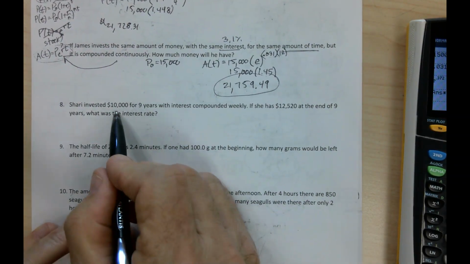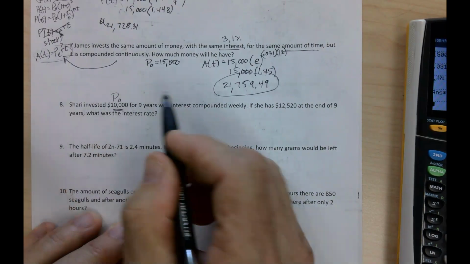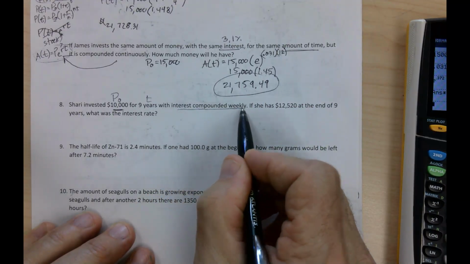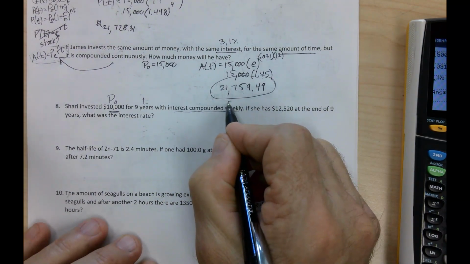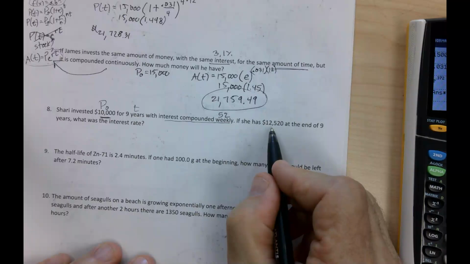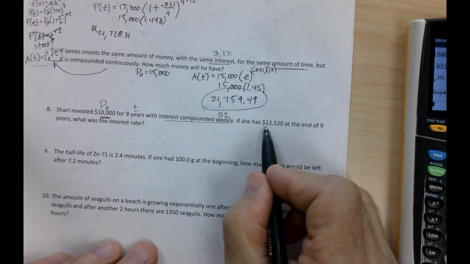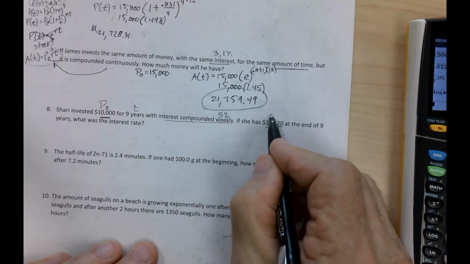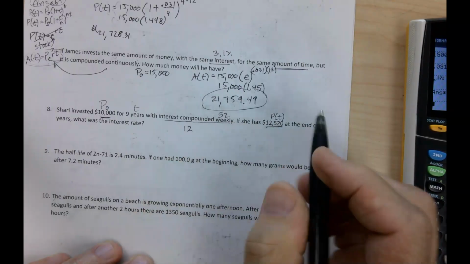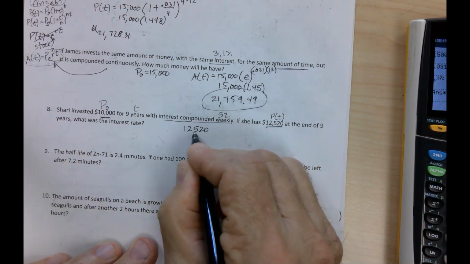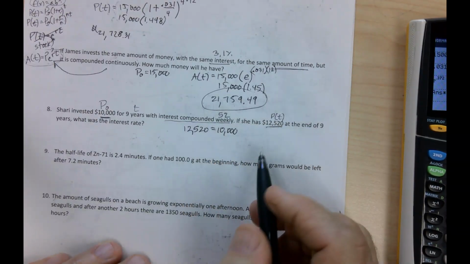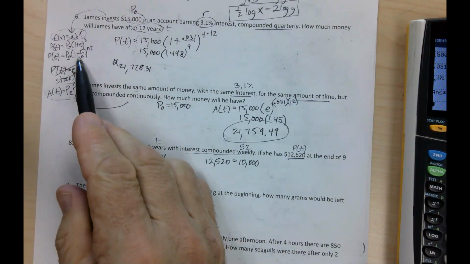All right, Sherry invested $10,000, so that's her original investment, for 9 years time, and it's interest compounded weekly. Now here's a twist. That's 52 times. There's 52 weeks in a year. If she had 12,520, so now they're giving us the actual answer, what it grew to. So this is a little twist on the formula. So they're going to mess with us a little bit. And the original investment was $10,000, but we have to use that crazy formula.